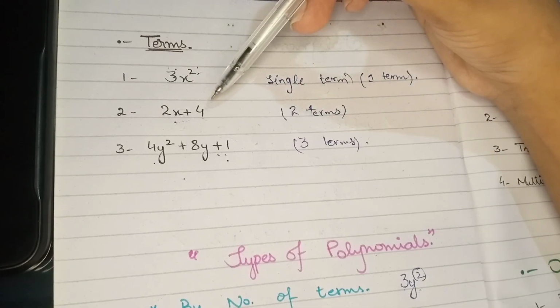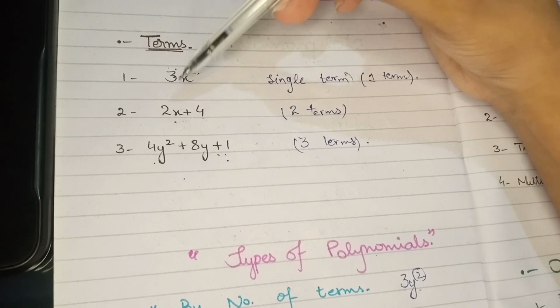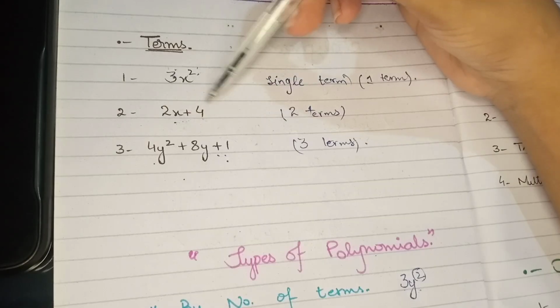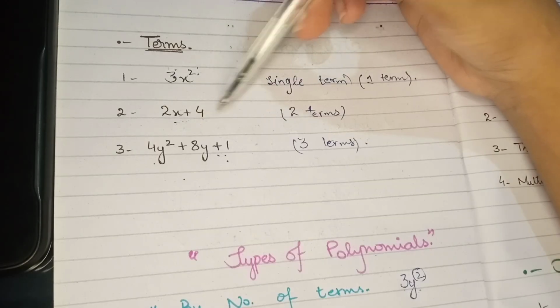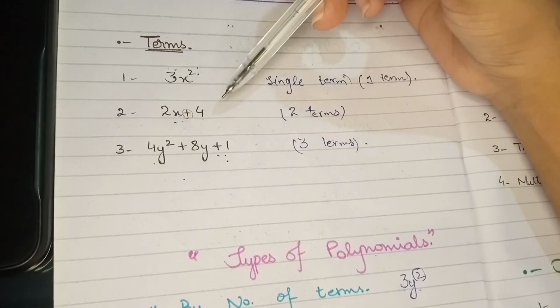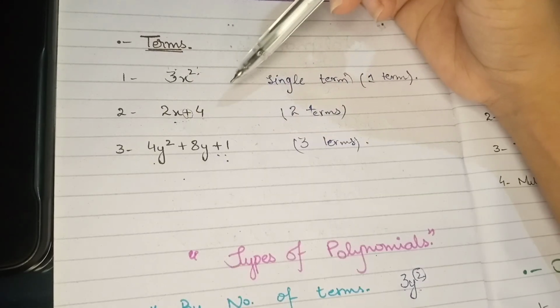In the second example, 2x plus 4, 2x is a combination of coefficient and a variable, plus a constant 4 is present. So there are two terms separated by a positive sign. I hope you are getting my point.